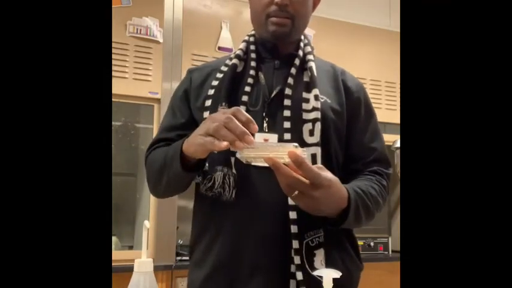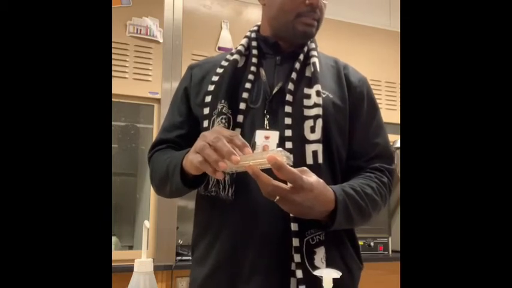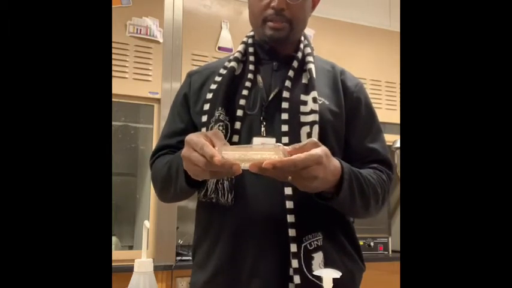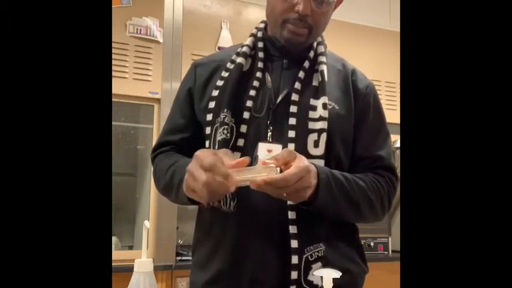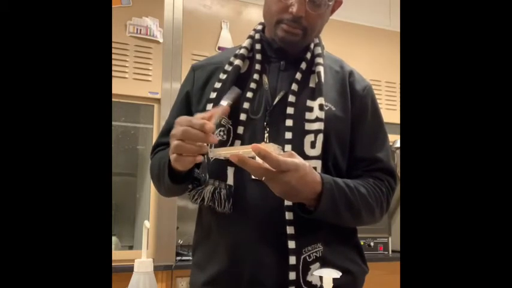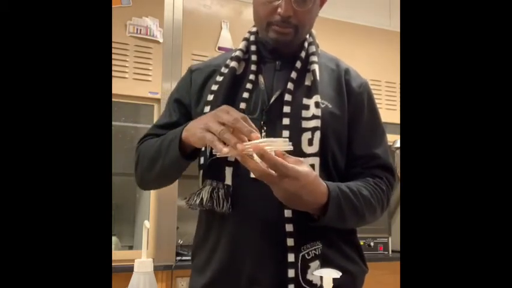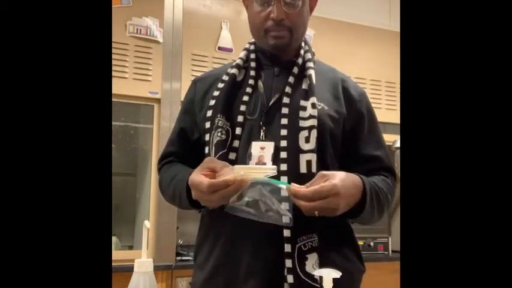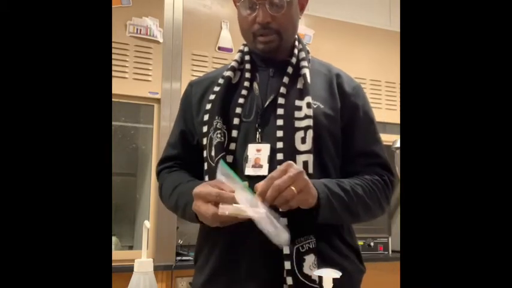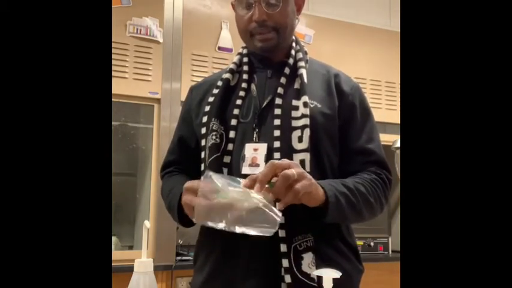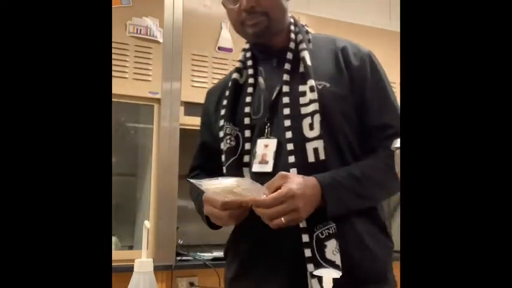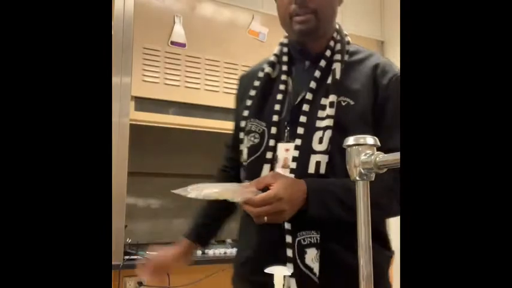We put the lid back on our testing media and make sure it's tightly placed, matches up. And we put it in a Ziploc bag. And then we place it in an incubator for 24 hours. So the incubator is over here in our fume hood.